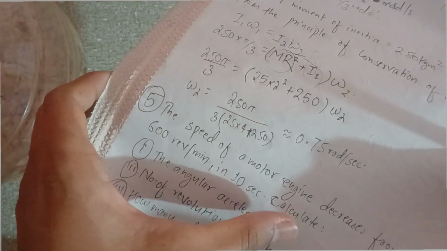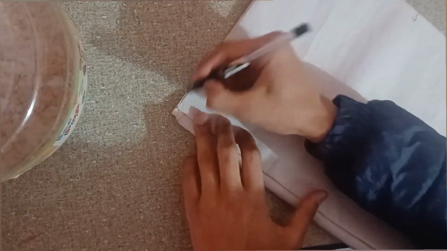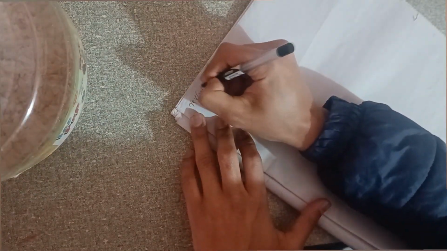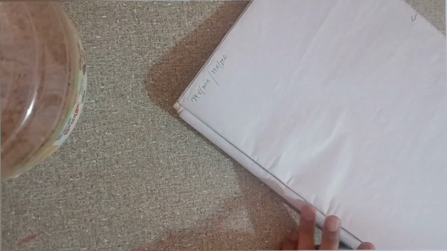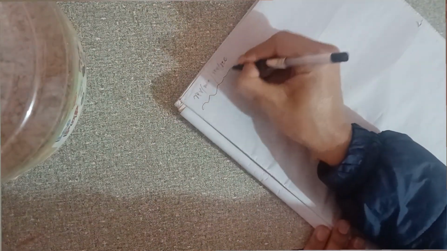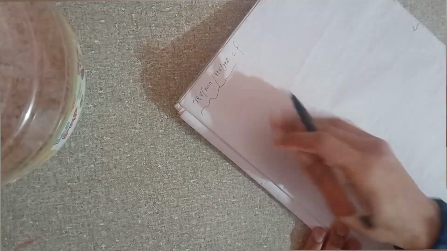So the question has said, look at this, here is the question. The speed of a motor engine, do not confuse that. If anything is given in rev per minute or rev per second or something like that, in revolutions per unit time, then this is frequency, this is not velocity.